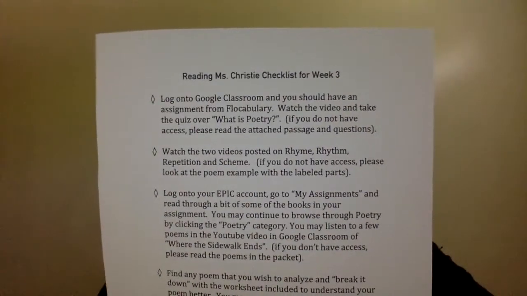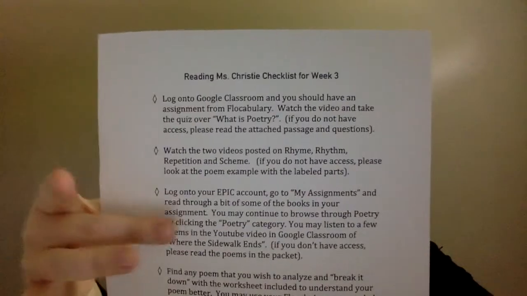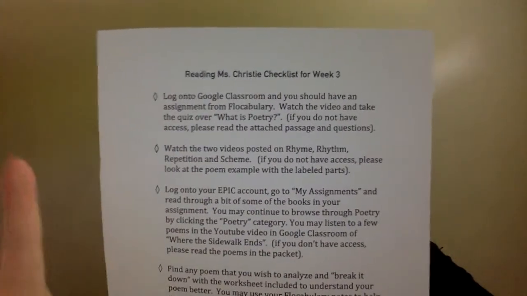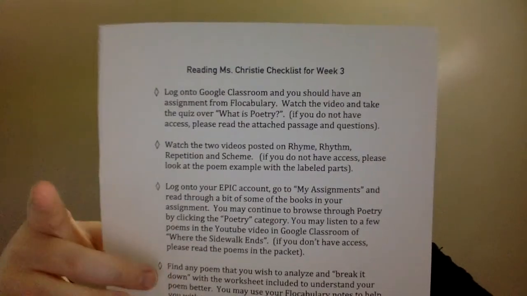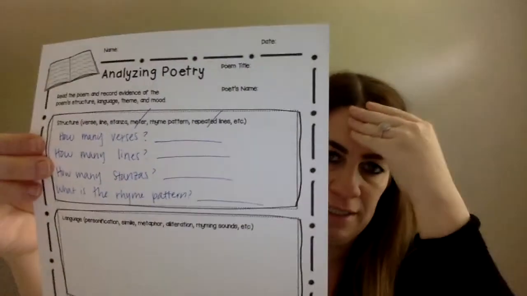Once you've done that and familiarized yourself with poetry, pick one that you really like. So you only need one poem. Find a poem that you really like, and I want you to analyze it and break it down. You're going to do that by using this worksheet.